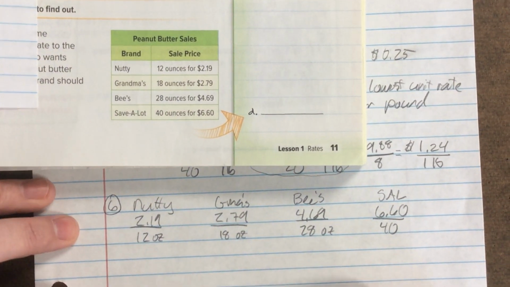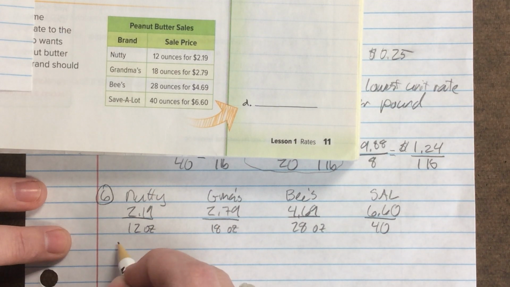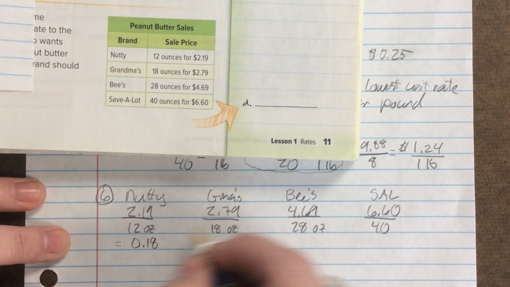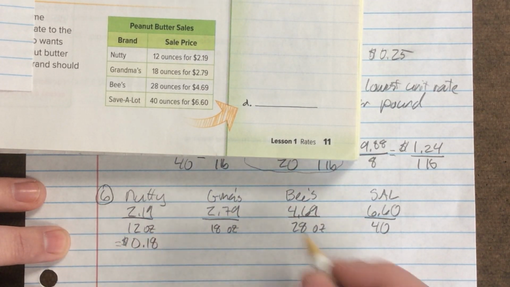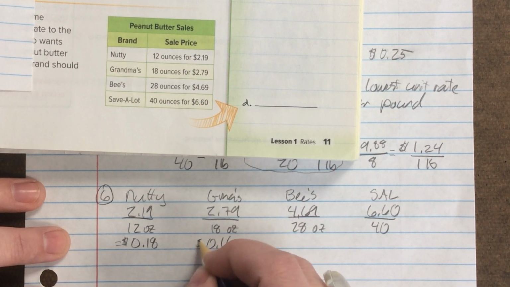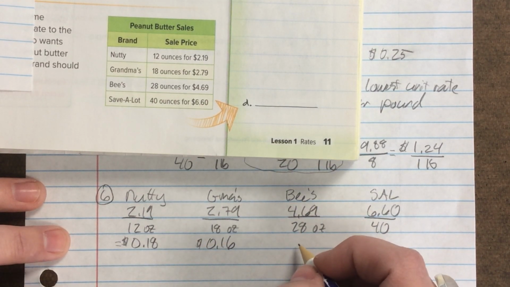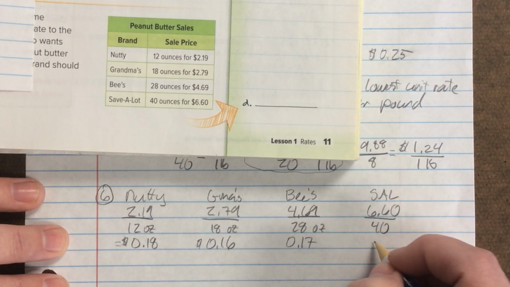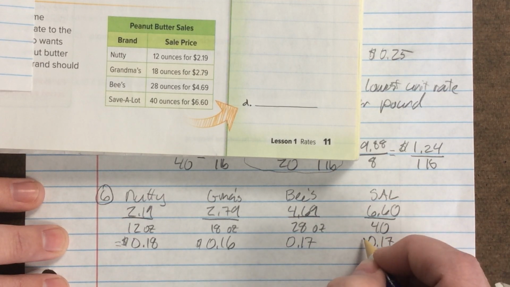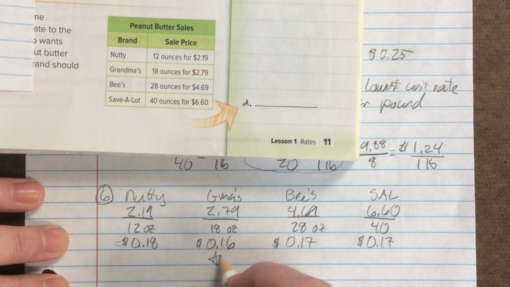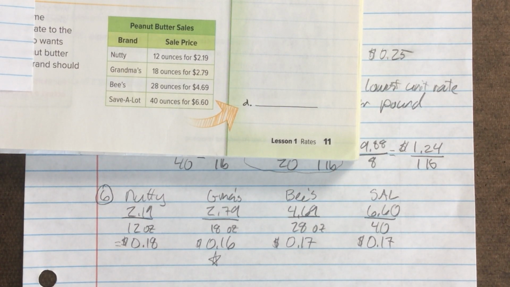Okay, and then we put each one of those into the calculator, and the nutty is 0.18 cents per ounce. Grandma's is 0.16 cents per ounce, or dollars per ounce, I guess. This one is 0.17, and this one is also 0.17 per ounce. And so they're pretty close, but the lowest is grandma's. So that's the best value.